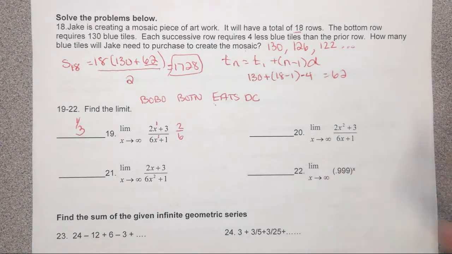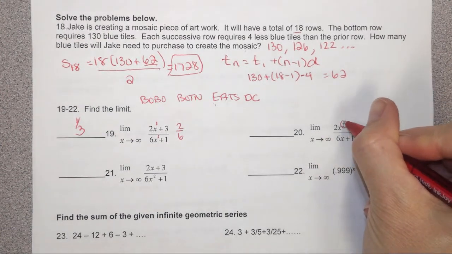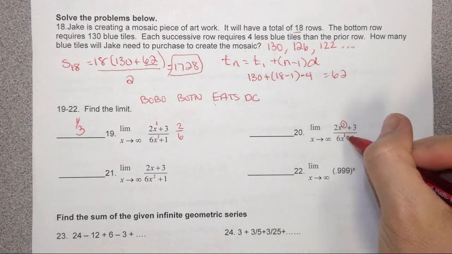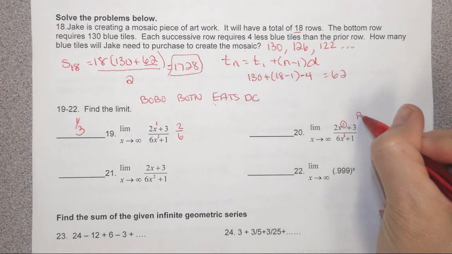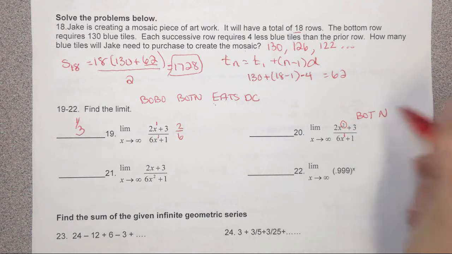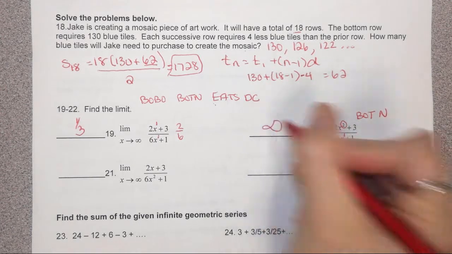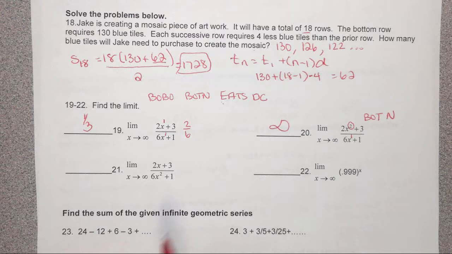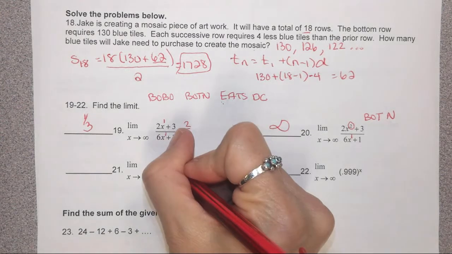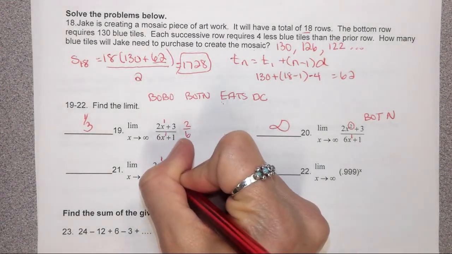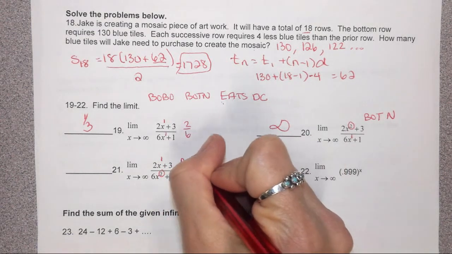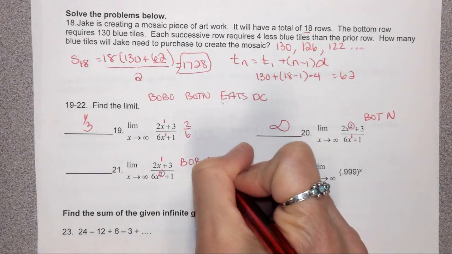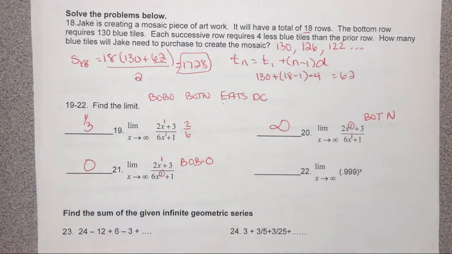All right, number 20. The biggest exponent on top is 2. The biggest exponent on bottom is 1. Are they bigger on top or bigger on bottom? They're bigger on top, so there is no limit. We're going to say it goes off to infinity. Okay, I have 2x to the first and 6x squared. Is it bigger on top or bigger on bottom? This time the exponent's bigger on the bottom, so it equals 0.